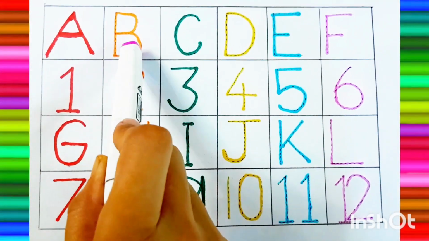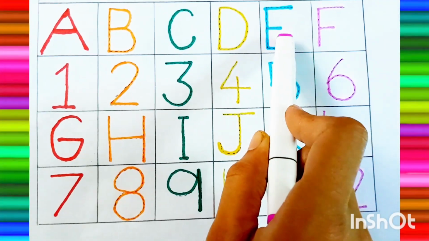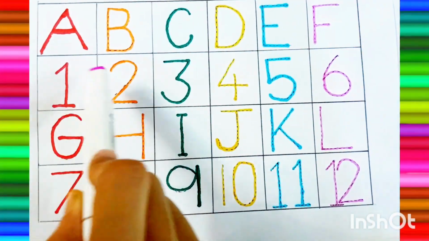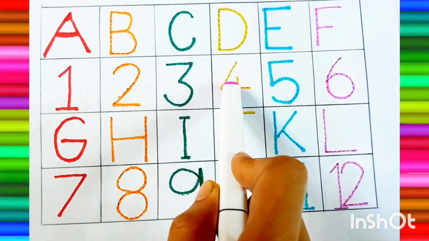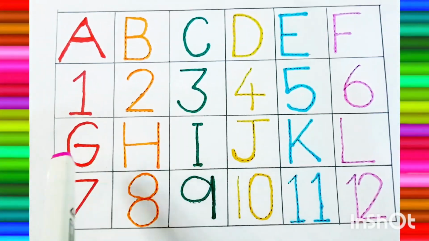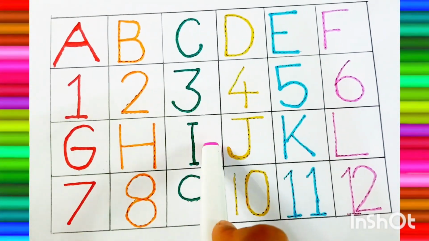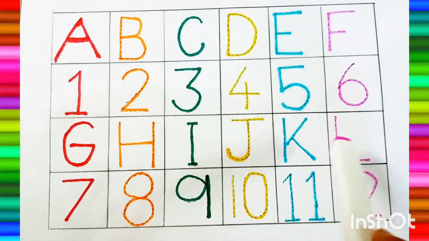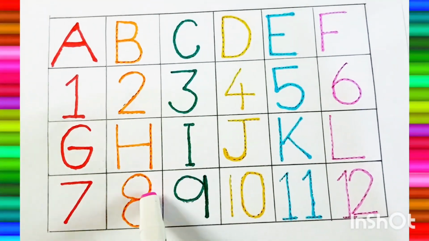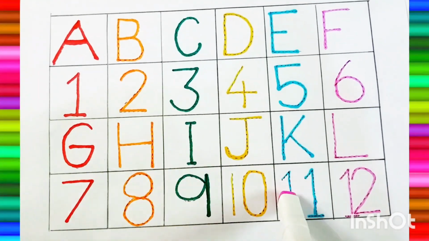A, B, C, D, E, F. 1, 2, 3, 4, 5, 6. G, H, I, J, K, L. 7, 8, 9, 10, 11, 12.